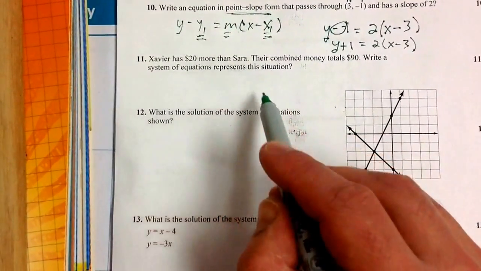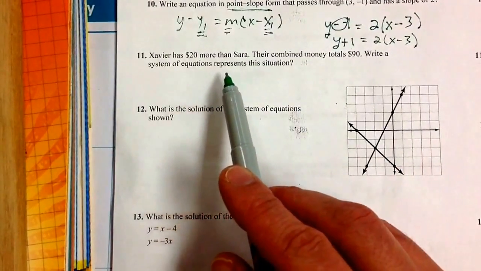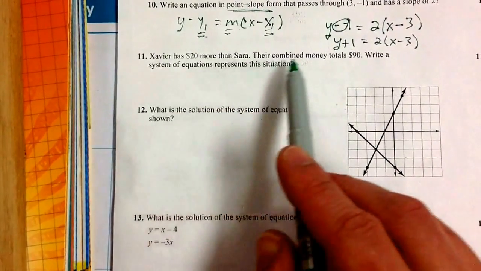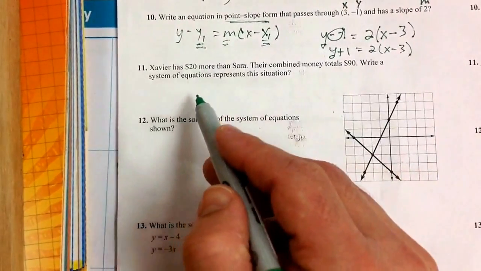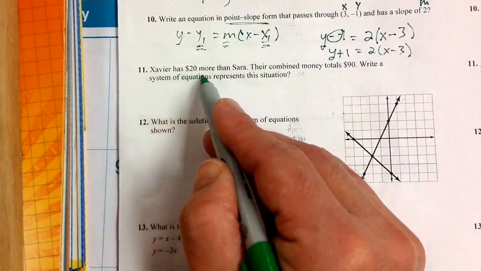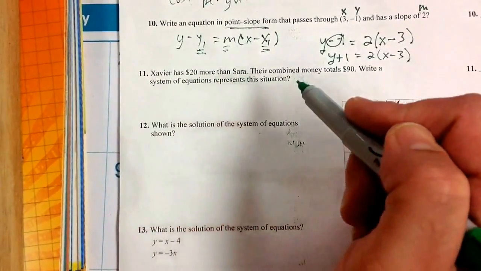Number 11. Xavier has 20 more than Sarah. The combined money total is 90. Write a system of equations that represents this situation. So we just have to write the situation. So Xavier has 20 more than Sarah. So he has more than Sarah.